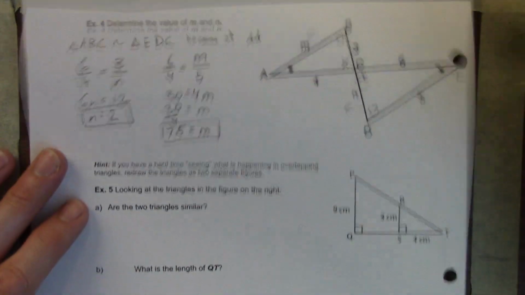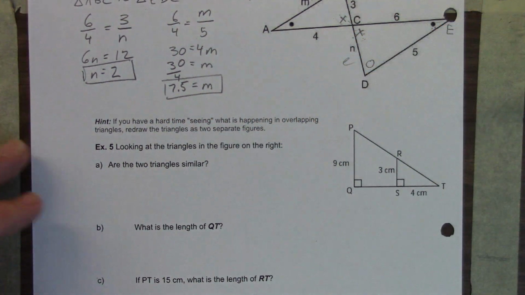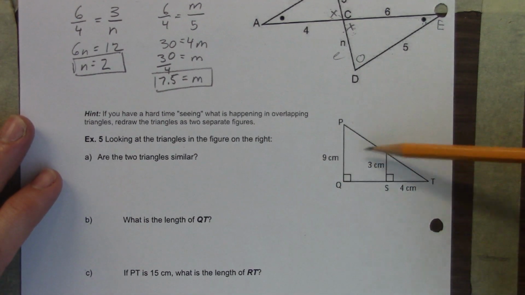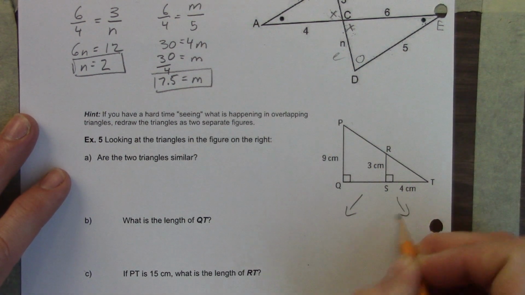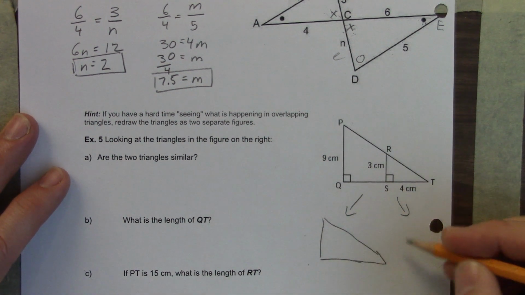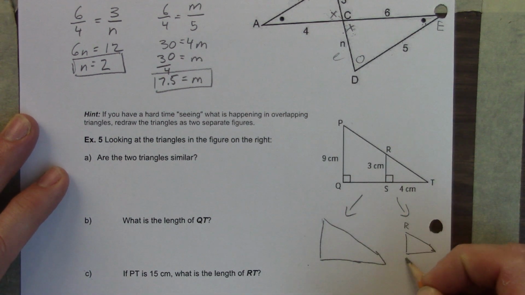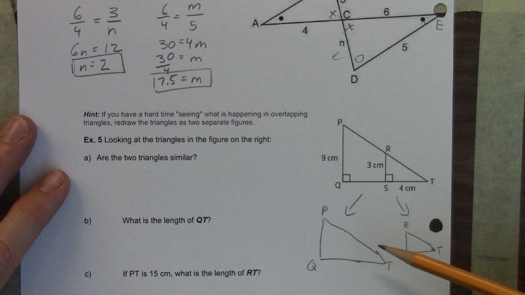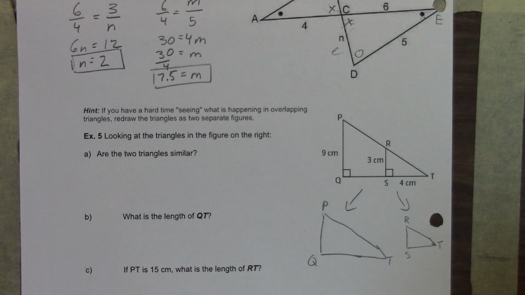Yeah, good point. If you have a hard time seeing what is happening in overlapping triangles, redraw the triangles as two separate figures. So that is a hint for this question. If you can't see what's going on here, because there's two triangles in one, you can redraw these out to look like this. Okay? But this happens all the time in word problems. That it's like a triangle within a triangle. Okay, there's still similar triangles.